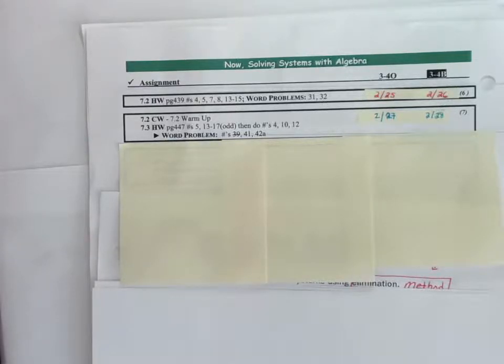At this point, we have covered section 7.2, which is solving systems of equations using the substitution method. Now we're going to move on to section 7.3, which is solving systems using a third method.